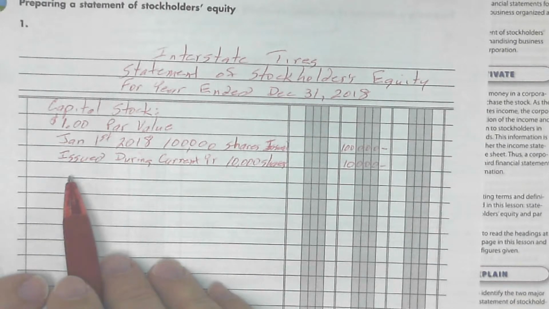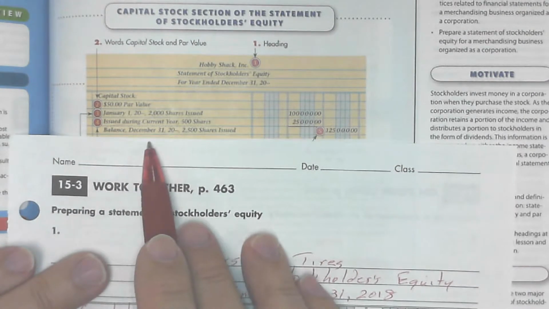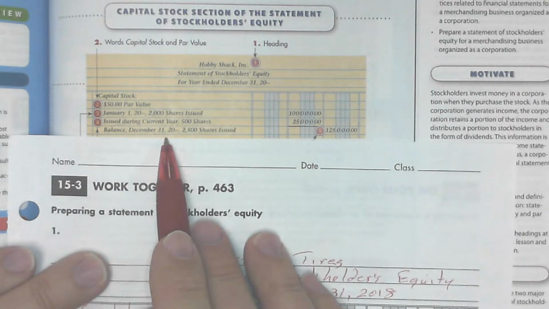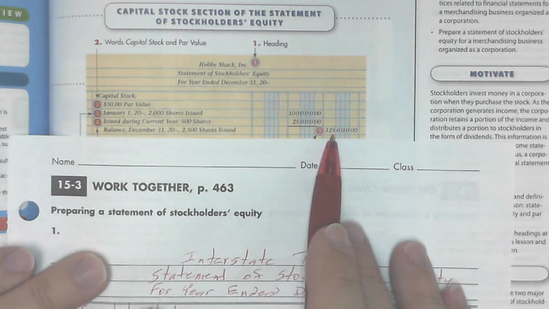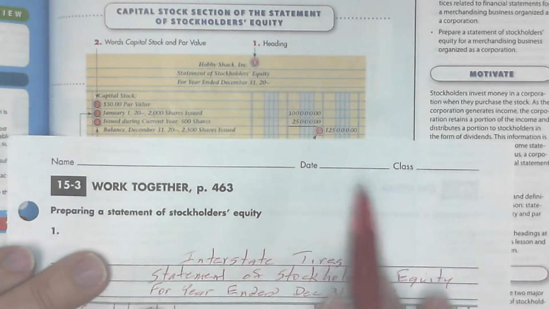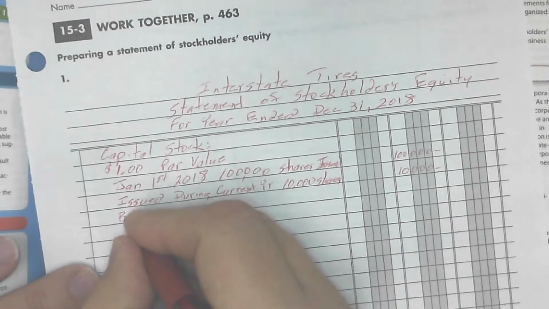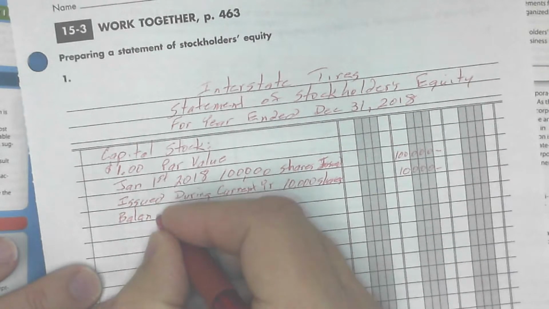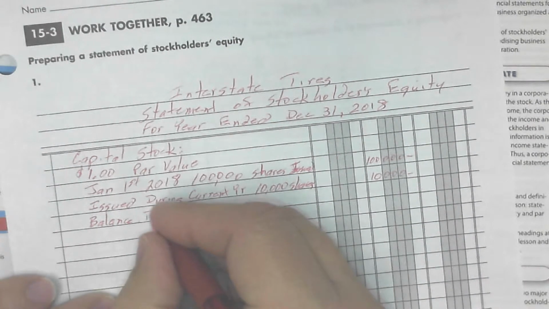So now our last line, this is going to be the balance for all the shares that are out and the value December 31st for the year ended 2018. And we'll just have our total monetary value in the third column. Balance.